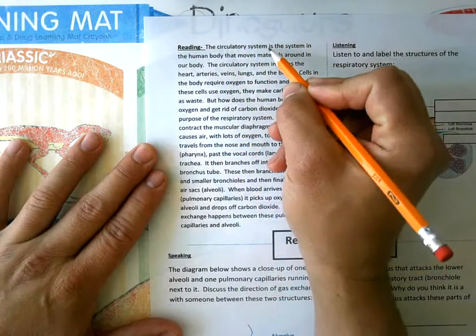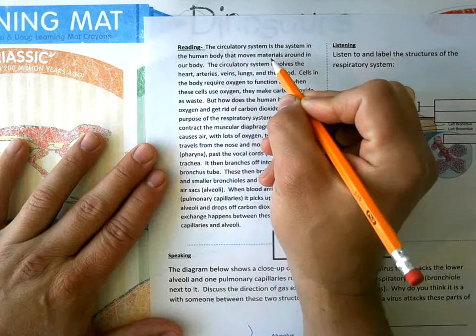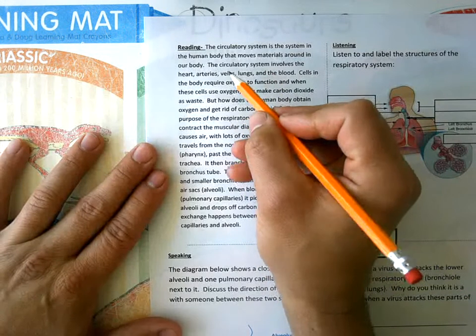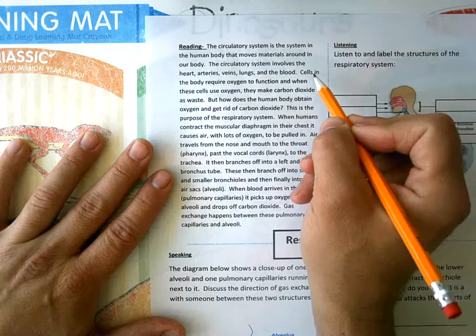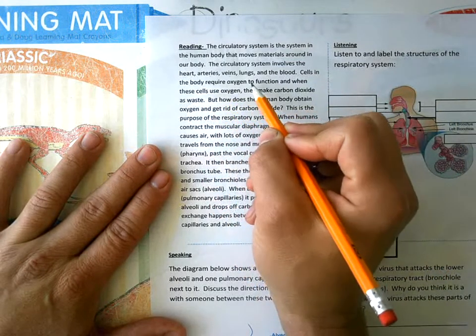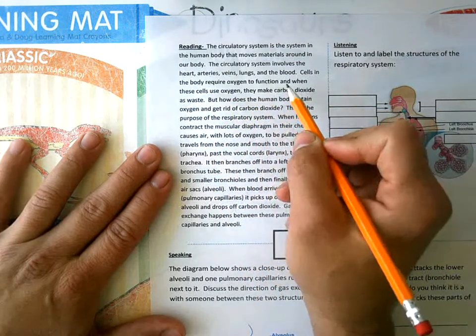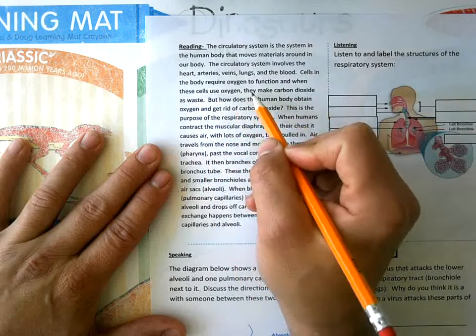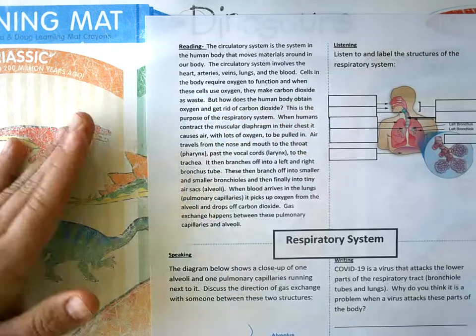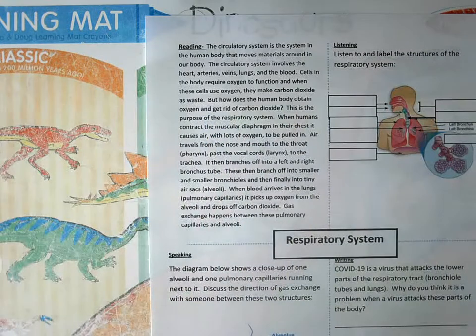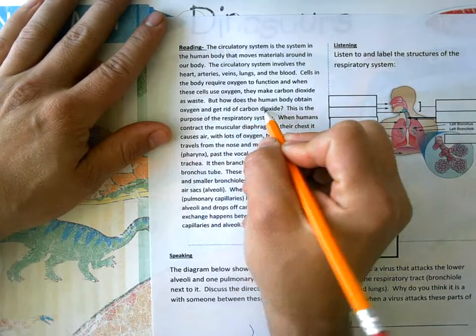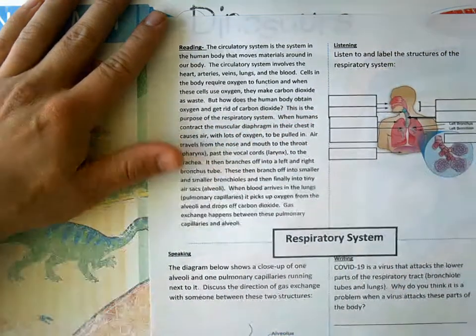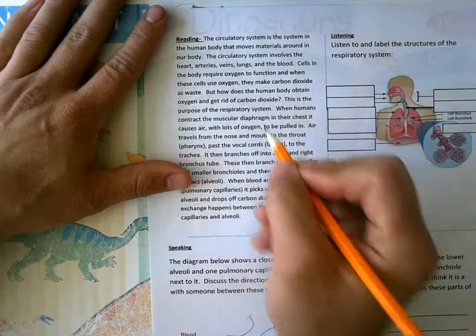The circulatory system is the system in the human body that moves materials around in our body. The circulatory system involves the heart, arteries, veins, lungs, and the blood. Cells in the body require oxygen to function. That means to work. And when these cells use oxygen, they make carbon dioxide as a waste product. So our body needs oxygen and our body makes carbon dioxide. But how does the human body obtain oxygen and get rid of carbon dioxide? This is the purpose of the respiratory system.